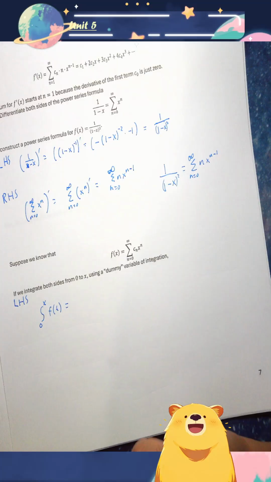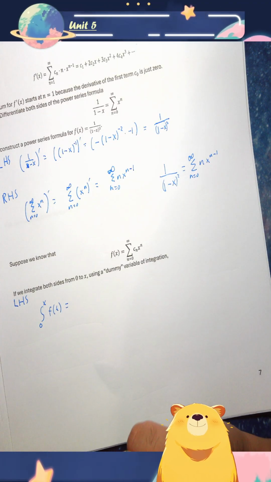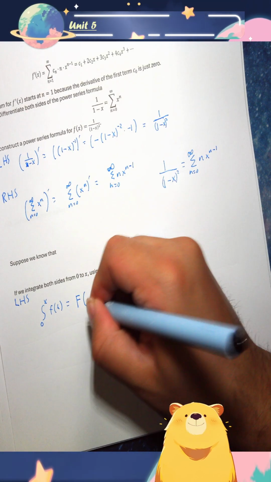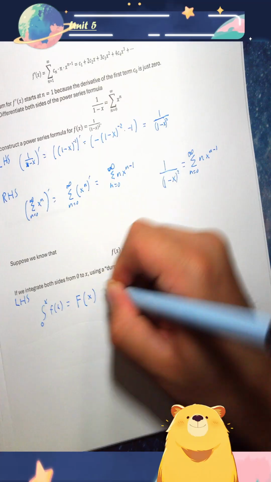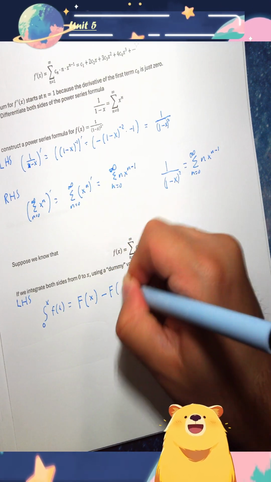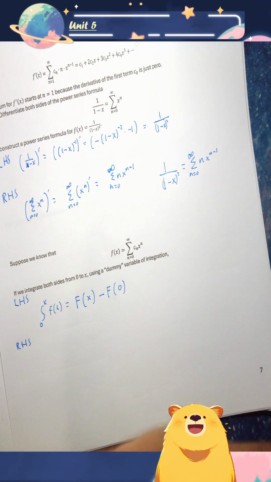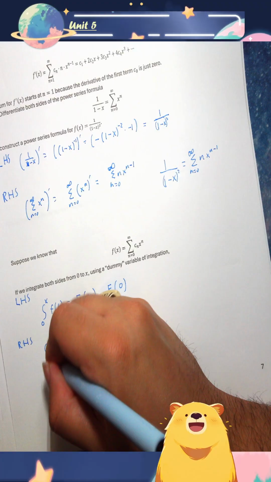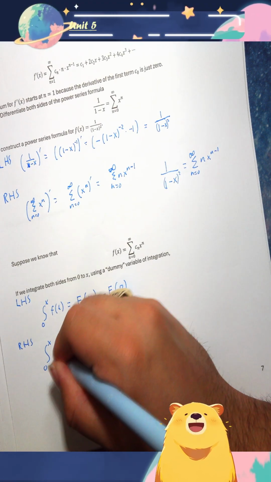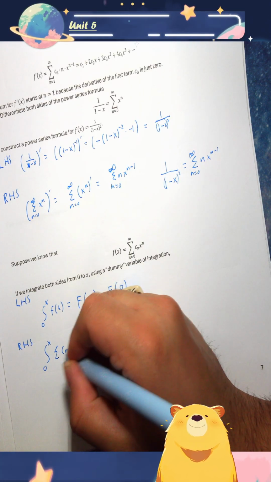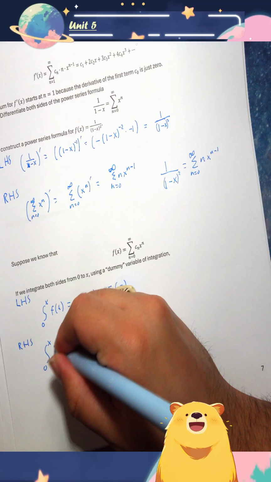Okay, this is a bit trivial. You just do the calculus and get F of x minus F of 0. And for the right-hand side, this is where we do some maybe a little harder work. You would do the integral from 0 to x of the summation of c_n t^n, from 0 to infinity.